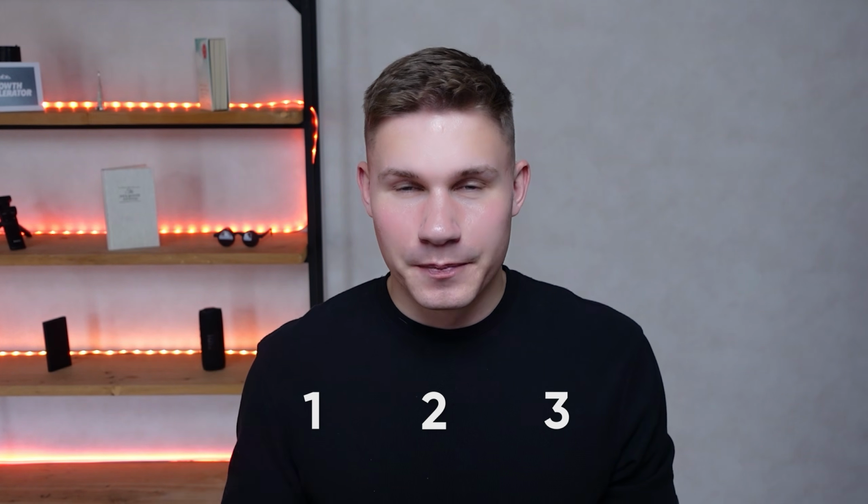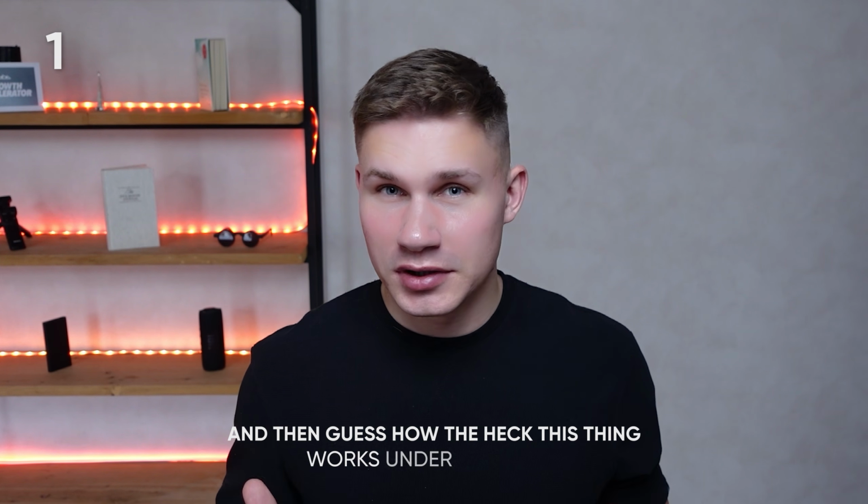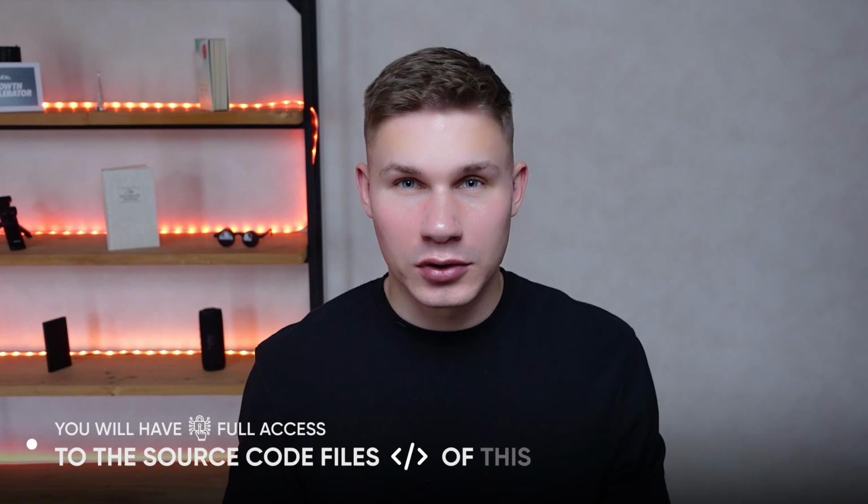Well, three things. First of all, you don't have to wait for God knows how long on a wait list and then guess how the heck this thing works under the hood, because you will have full access to the source code files of this agent. This means that you can fine-tune it for whatever use case you want.